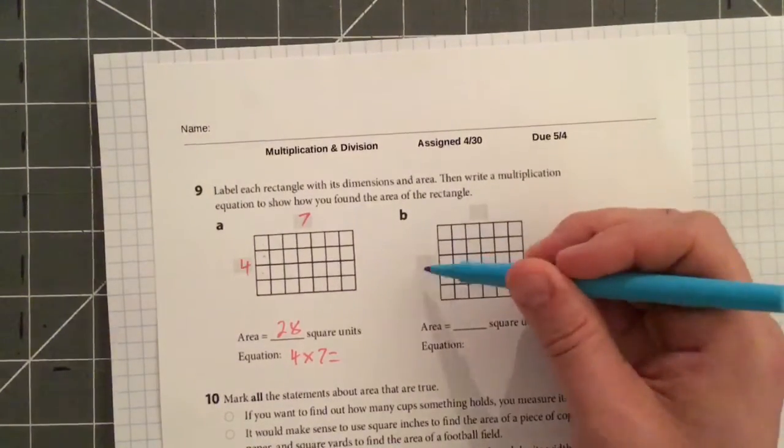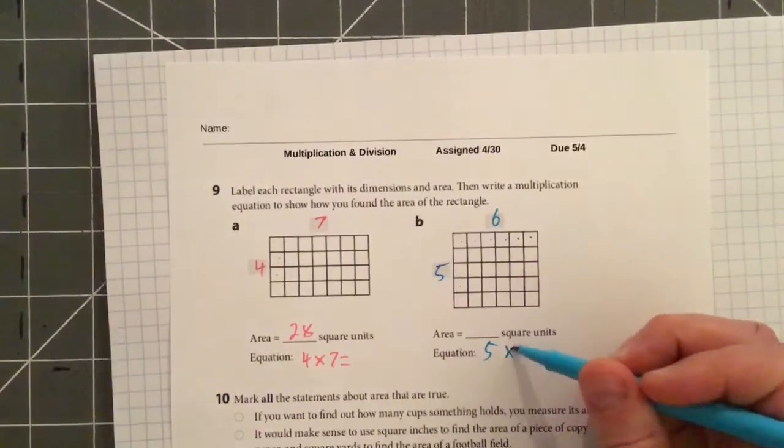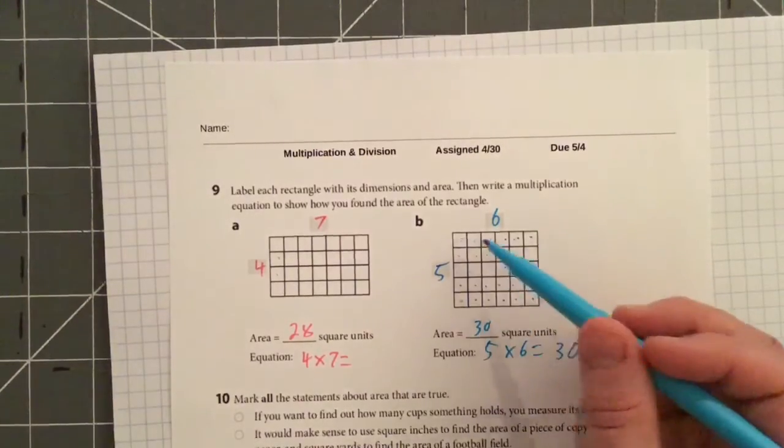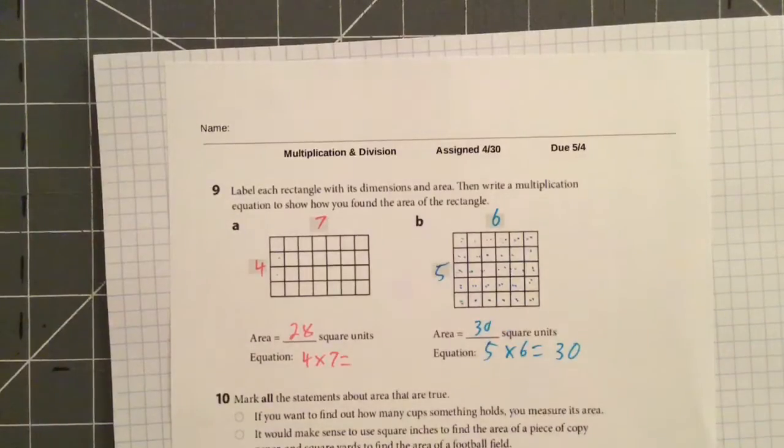1, 2, 3, 4, 5 on that one. 1, 2, 3, 4, 5, 6 on that one. I'm going to end up doing 5 times 6 there. We know that 5 times 6 is 30, so I got 30 square units. I know that because I can count them. Let's count them. 1, 2, 3, 4, 5, 6, 7, 8, 9, 10, 11, 12, 13, 14, 15, 16, 17, 18, 19, 20, 21, 22, 23, 24, 25, 26, 27, 28, 29, 30. Told you there was 30.